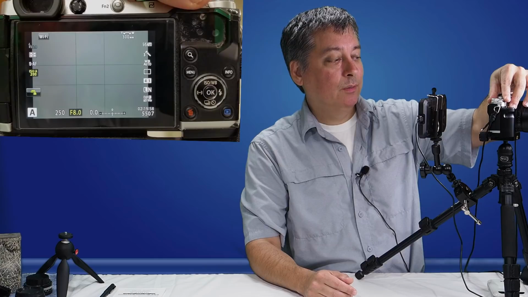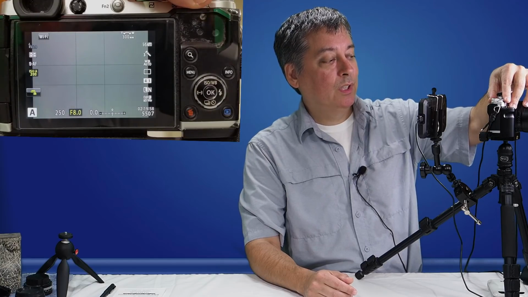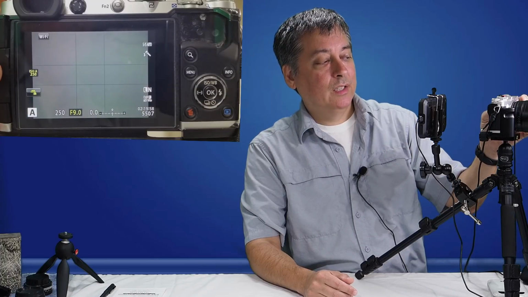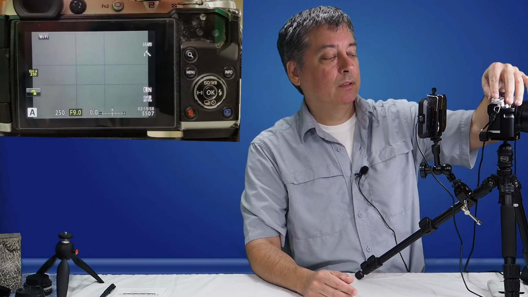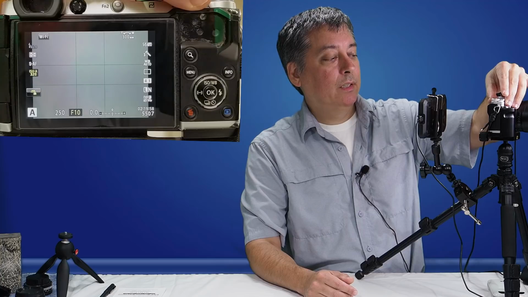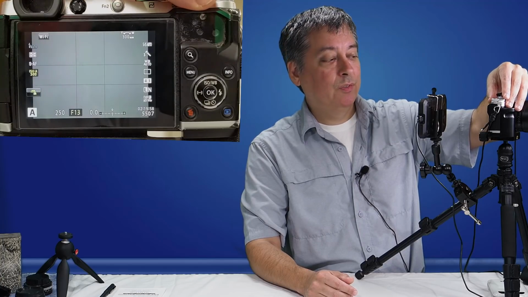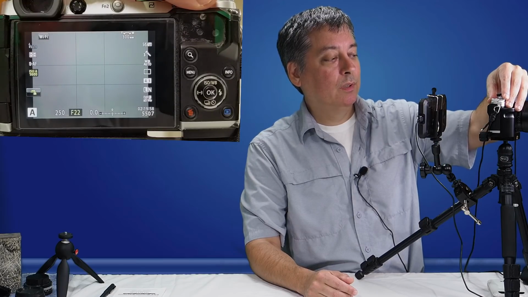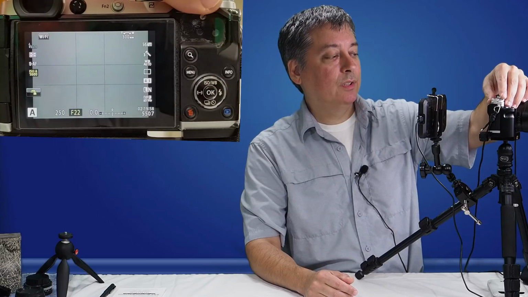Let me go back down a little bit. I'm at ISO 200, then at f9, I'm at 1/250th of a second, and it bumped the ISO just slightly. And then as I go up, it's going to try and maintain that 1/250th of a second all the way until I hit the bumper at ISO 1600.